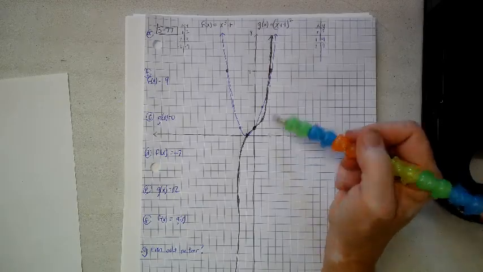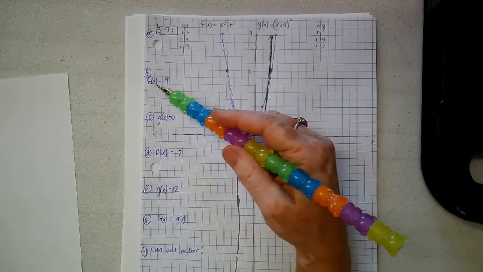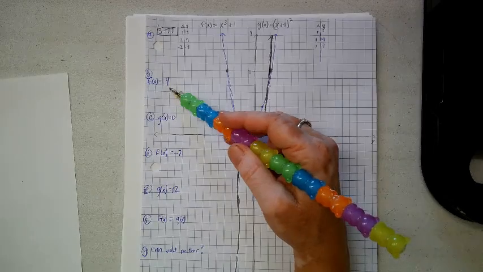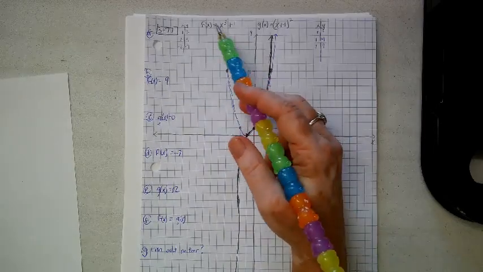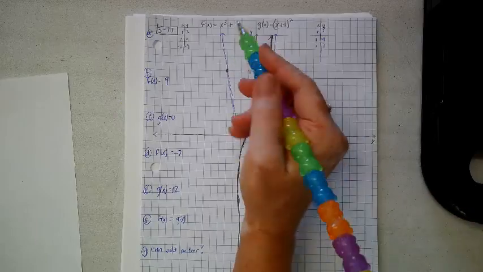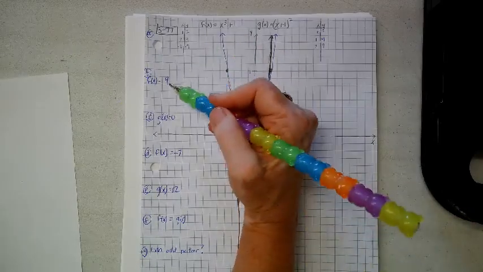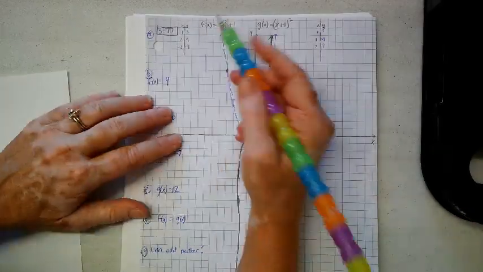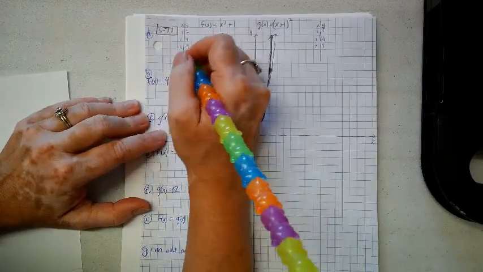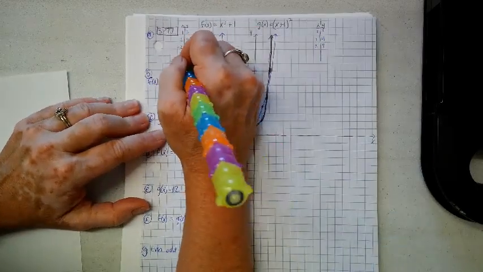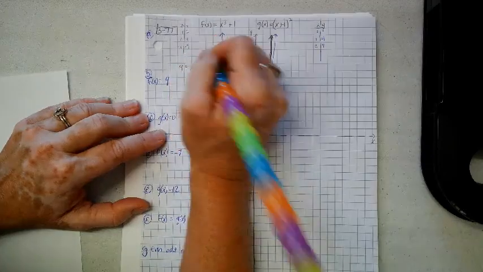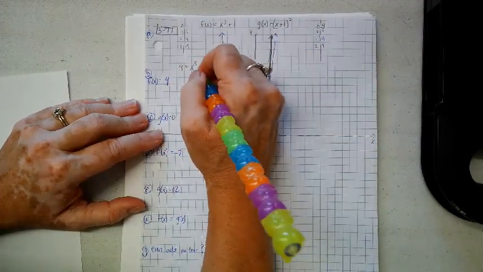Oh no, what's f of x equals 9? Let's go ahead and solve that. So f of x equals 9. I'm going to put 9 in for f of x. Right here: 9 equals x cubed plus 1. So let's see what we get.